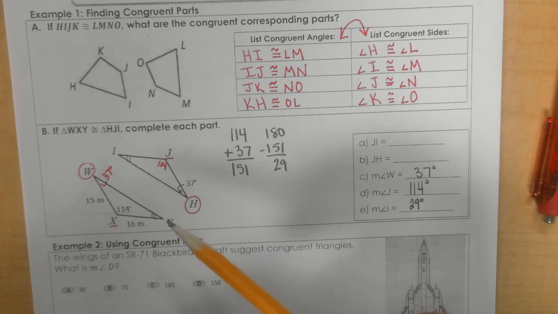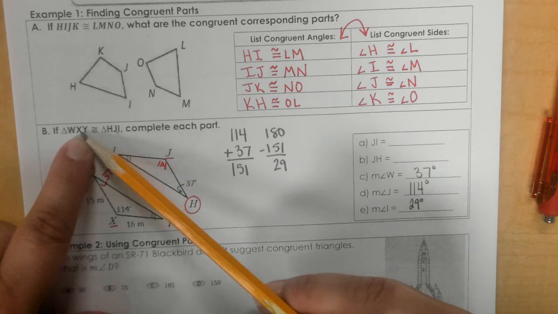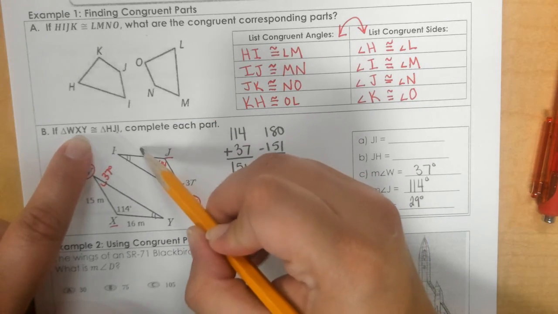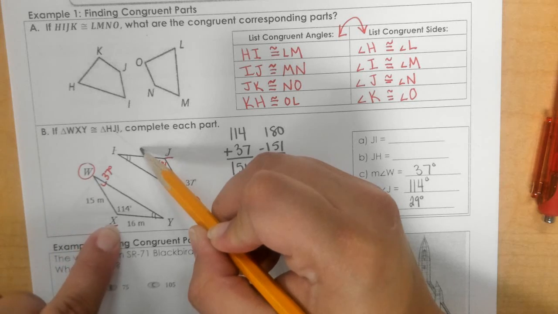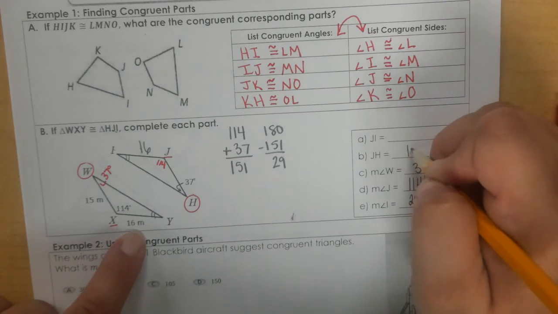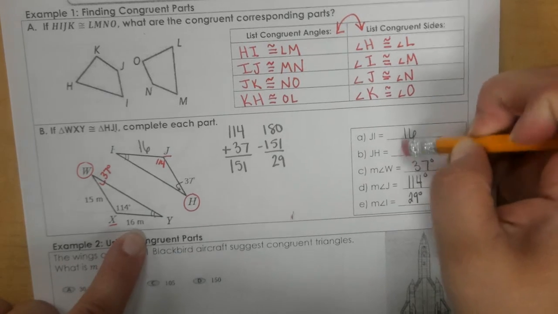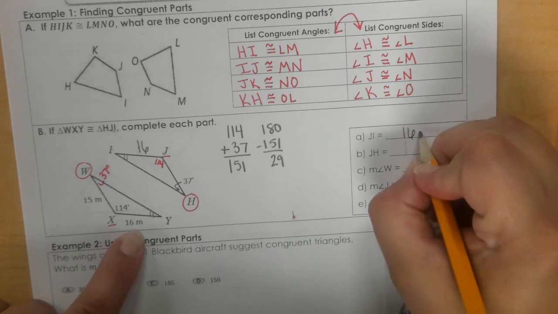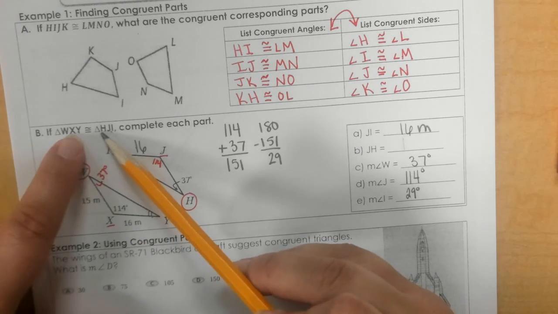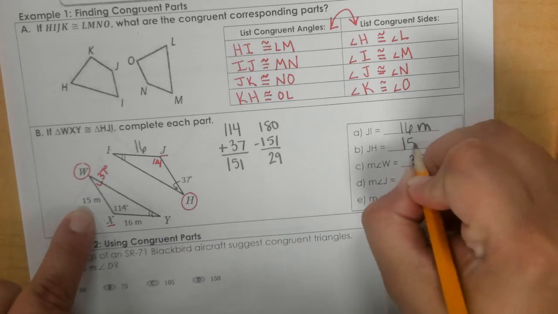Now we have to list our sides. So JI is congruent to XY. So here's JI, here is XY, it says that this is 16. For JH, that would be XW, and that would be 15.